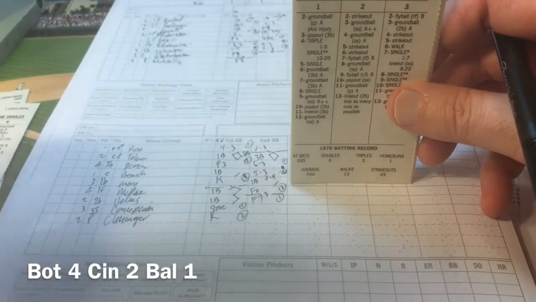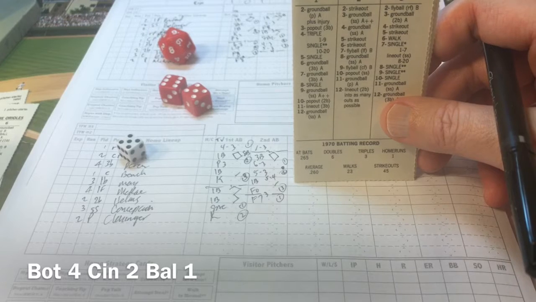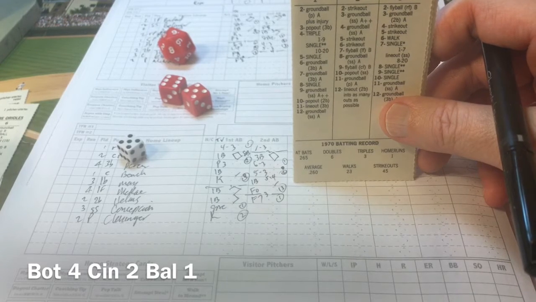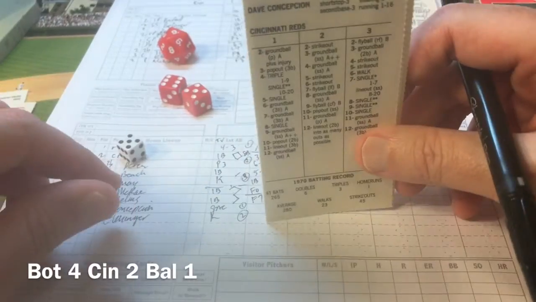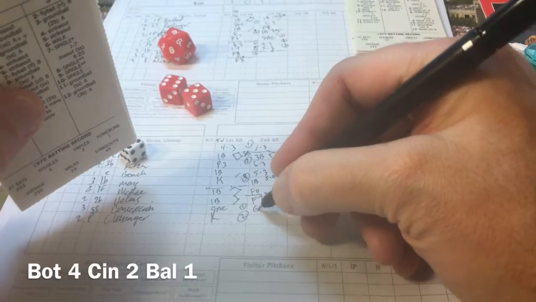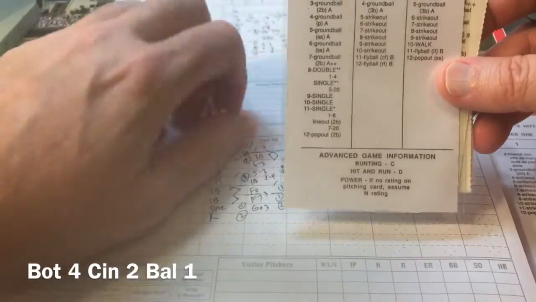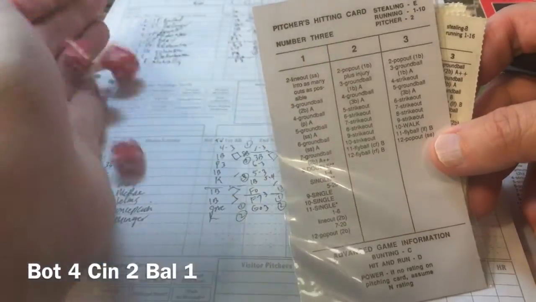Concepcion sacrificed in the second. And it's a 5-11. It's a ground ball to the first baseman. X. And that's Powell is a 2. We rolled a 9. And that's going to be a ball that Powell handles himself, second out of the inning. And it's the pitcher. Cloninger is a 3, so we get the pitcher's hitting card number 3.